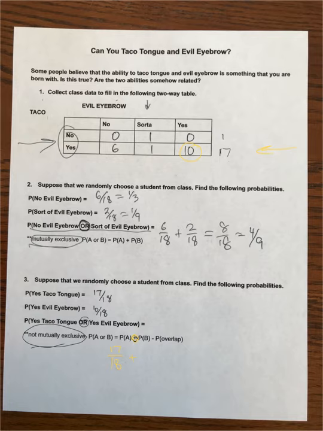And so when we add the probability of the evil eyebrow, that's 10 out of 18. Well, you can't count those 10 twice. They're only counted once. So you have to subtract that 10 that you put in there. They're in the 17, okay? You already included them in the 17 here, and you're adding 10 for the probability of the evil eyebrow. So the 10 are included here. They're also in the part for the evil eyebrow. So you have to subtract them because you can't count them twice.